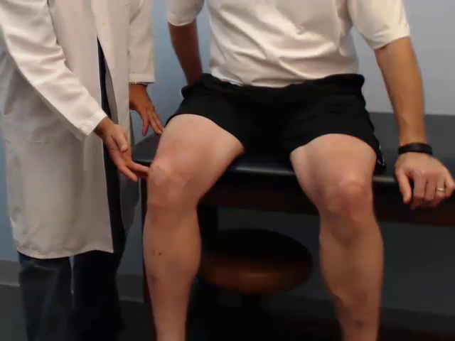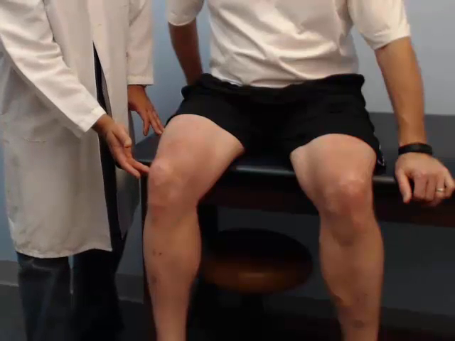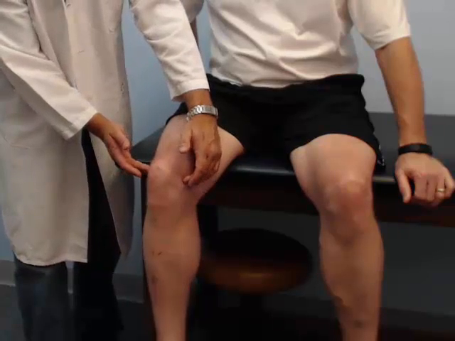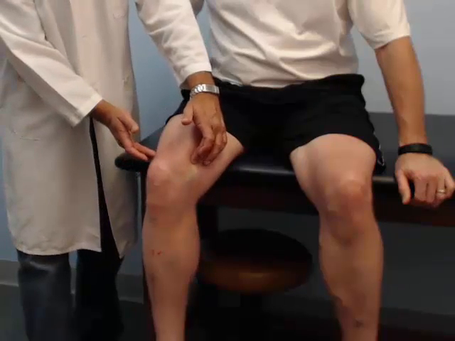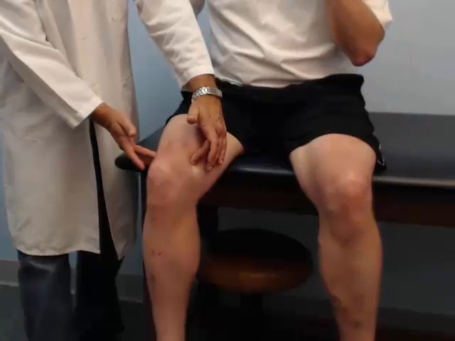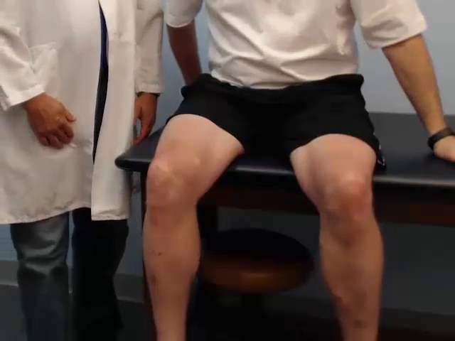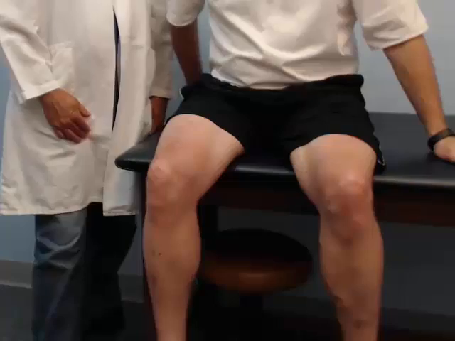Medial and lateral epicondyles. Again, the patient should be sitting with bended knee. Find the condyles of the femur. The epicondyles are slightly superior and medial for the medial epicondyle, and slightly superior and lateral for the lateral epicondyle. That is it for the bony features. Now we are going to move to the muscles.